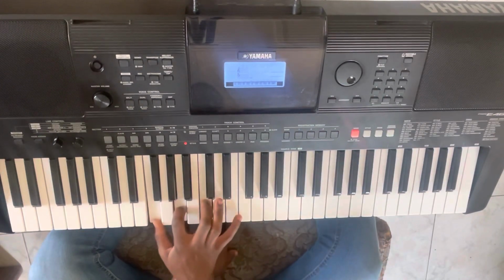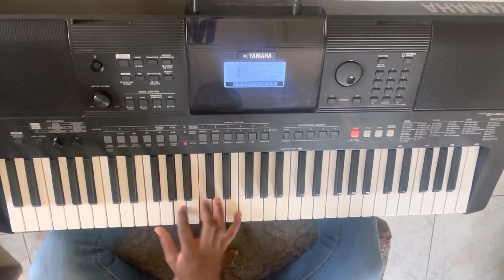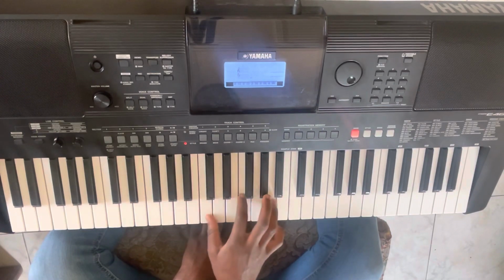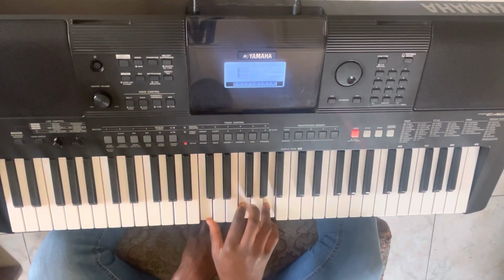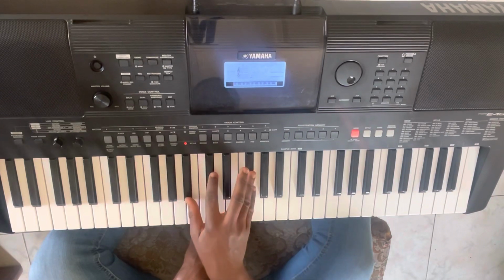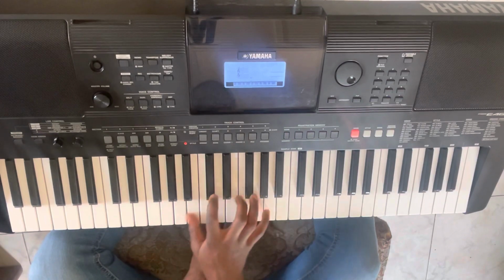Key F, which is a very common key that most of us enjoy playing. This is our root chord, our first inversion, and our second inversion. Key F sharp, this is our root chord, our first inversion, and our second inversion.